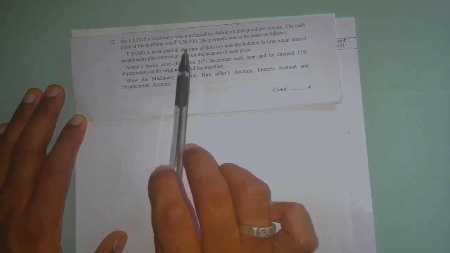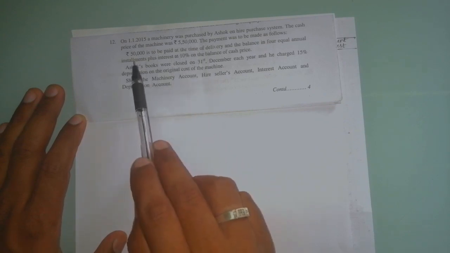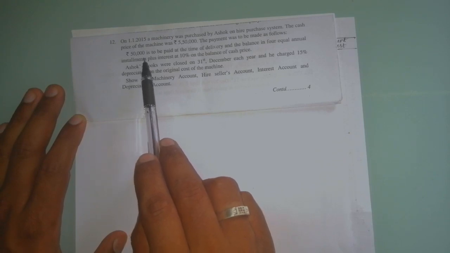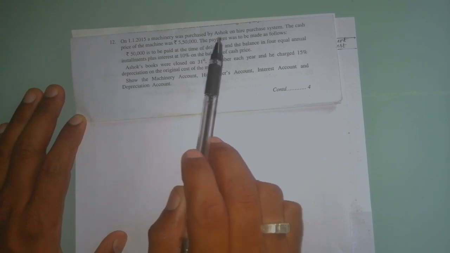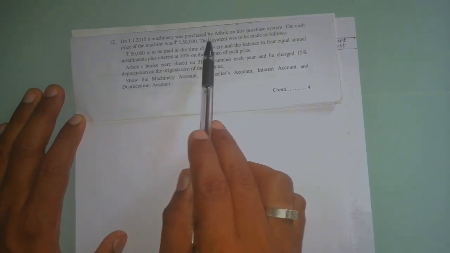The analysis of the question: the cash price of the machinery was rupees 5,50,000. Rupees 50,000 is to be paid at the time of delivery, which is nothing but a down payment. So here Ashok is the hire purchaser.